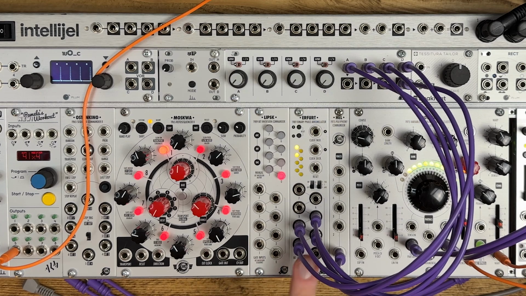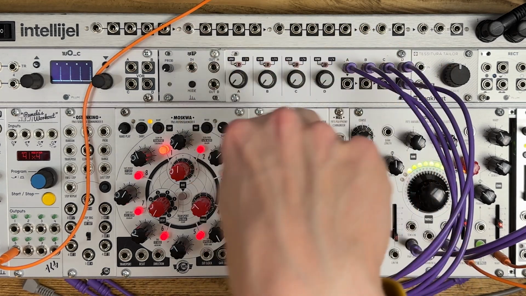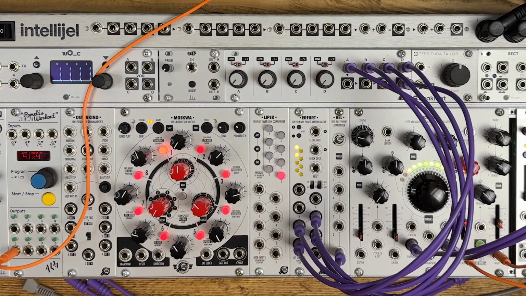So I've got these 4-bit outputs, each going into the Quadrat IntelliGel kind of mixer attenuator here, and I've got the summed output of that going into the volt per octave. I'm actually going into the Hell expander, which will quantize it, which will make the tuning a little bit easier. Let's just fire off some 16th notes to open the VCA that the Odessa's feeding through.